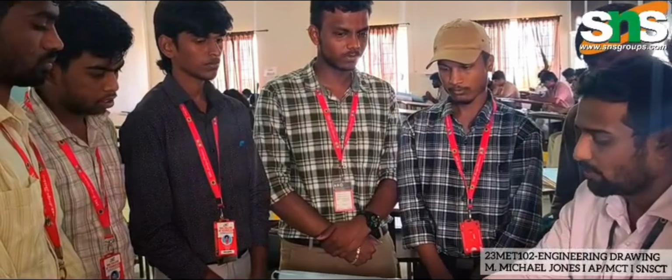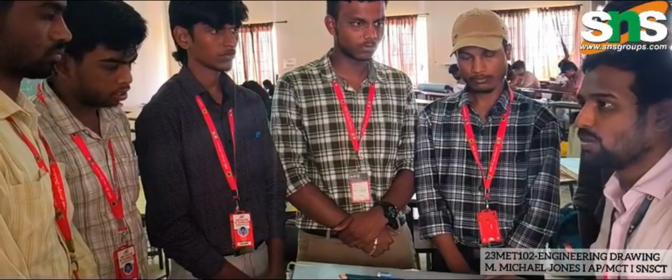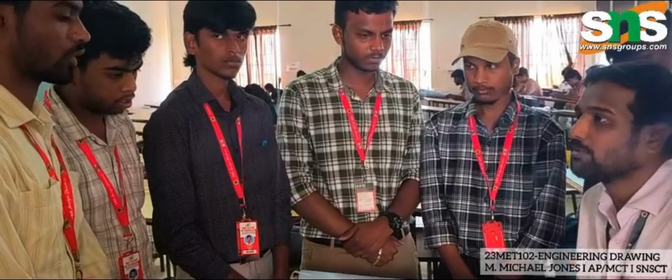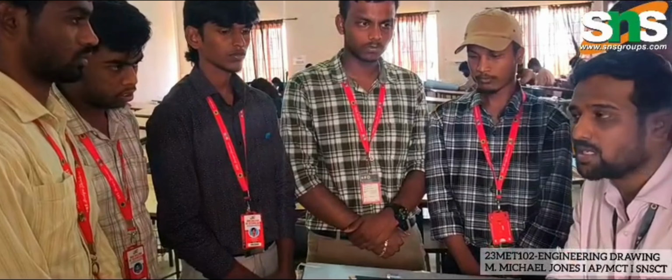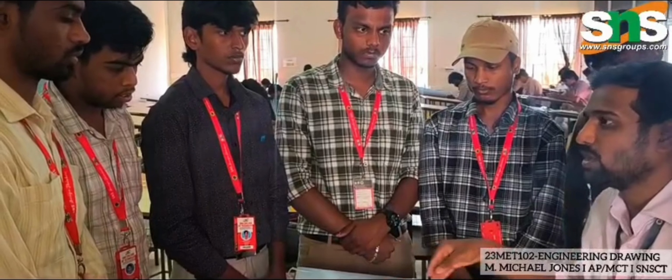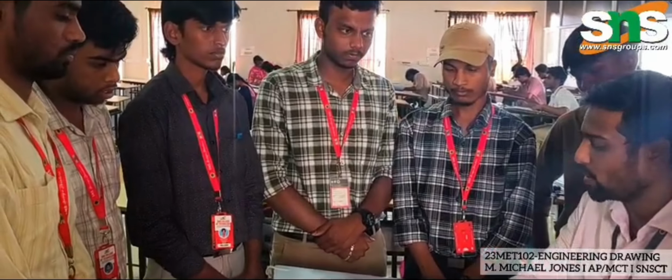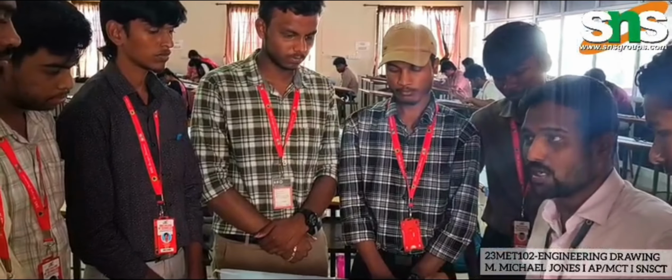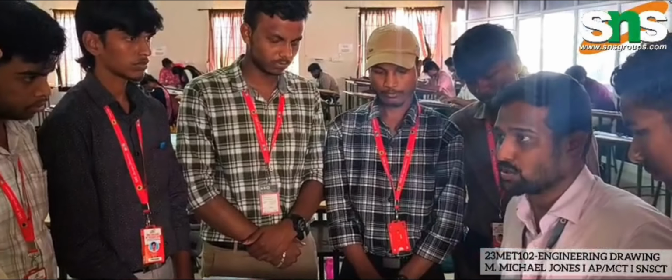I hope you are all well aware of the initial setup that we drew for the sheet. For every A4 sheet, what will be the margin? 20. So for the filing margin, it is 20 mm. Other than the filing margin, all other margins are 10 mm. We'll draw all the margins using the 2H pencil, and we have already drawn the title block also, right?